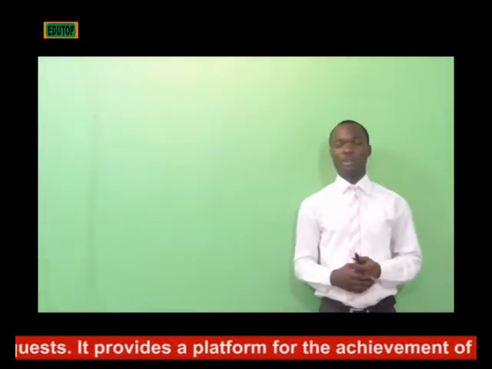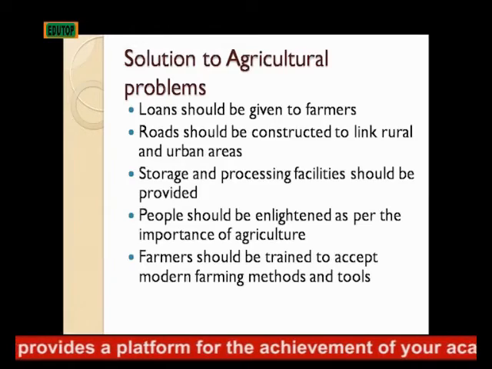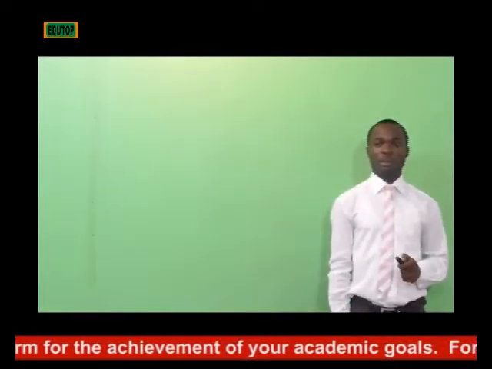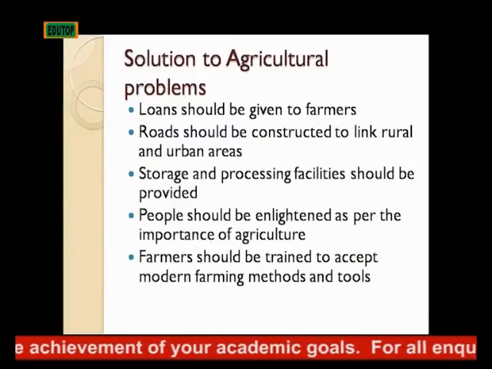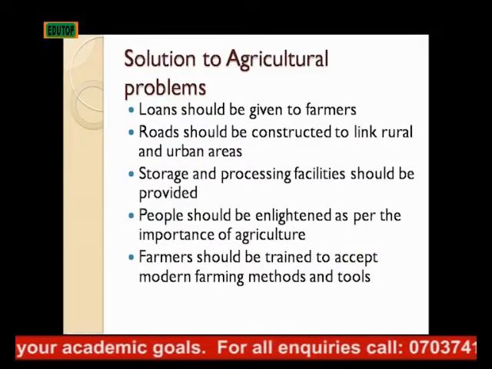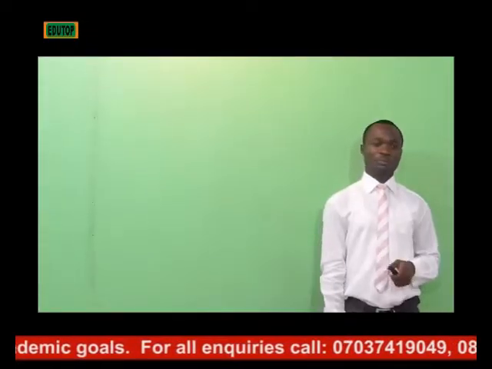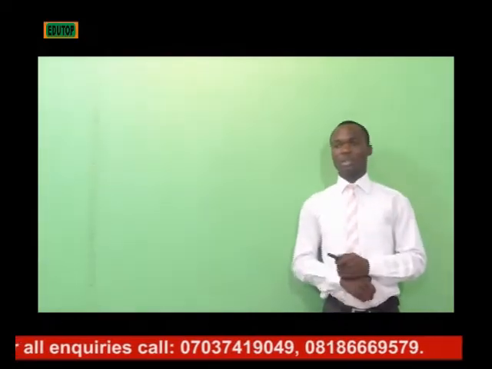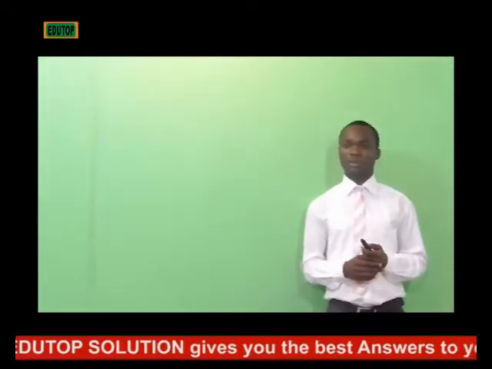Now, how can we take care of these problems we have identified that are facing agriculture in Nigeria? The government should make loans available to farmers, and these loans should be easily accessed, such that the many bottlenecks involved in accessing these loans should be taken care of, so that these people can get these loans and go on with their agricultural practices.